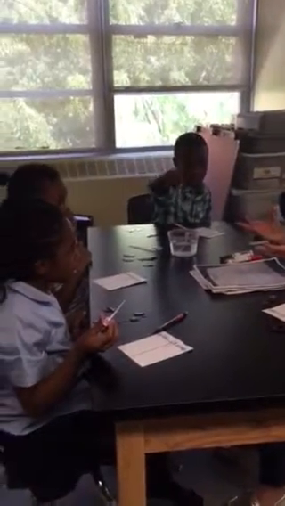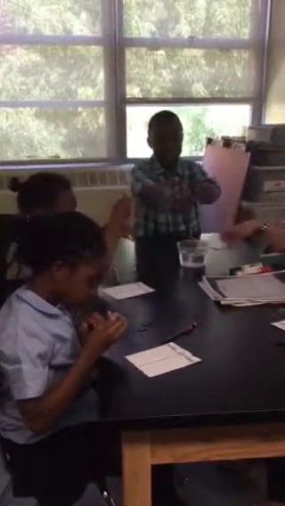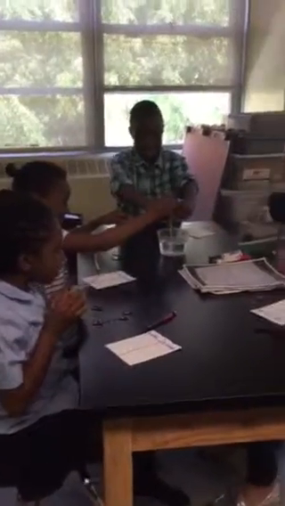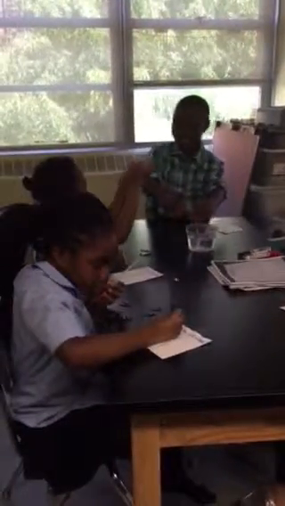Awesome. So just think about what happened to the water when it was landing on the penny, the shape that it was creating. A circle. A semicircle, okay. Be careful with the water. Okay, 4.